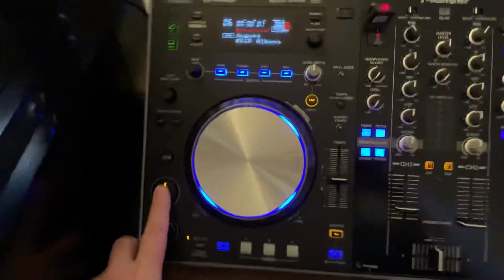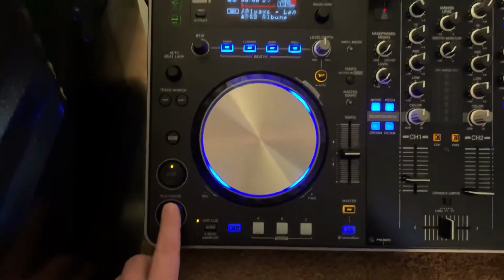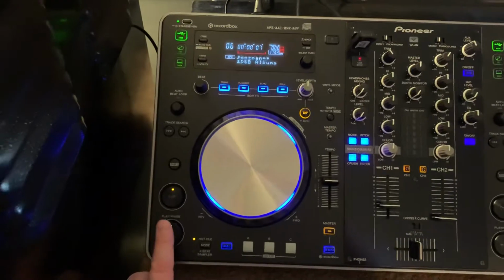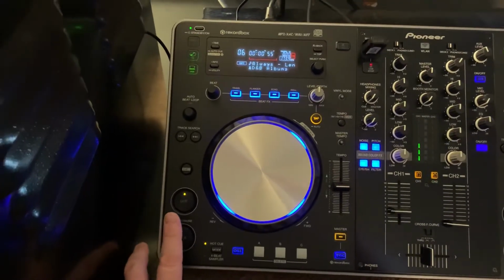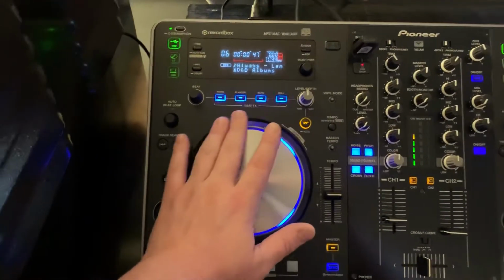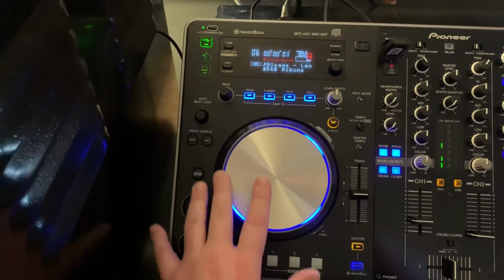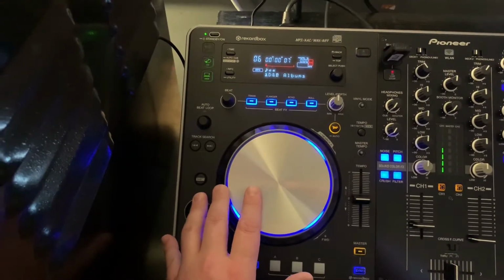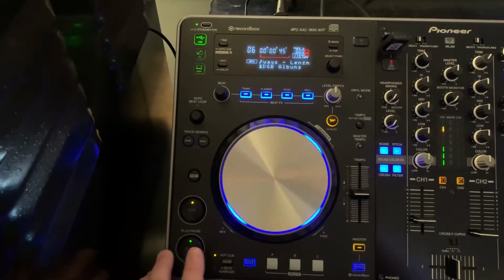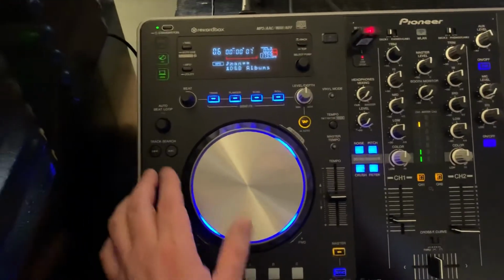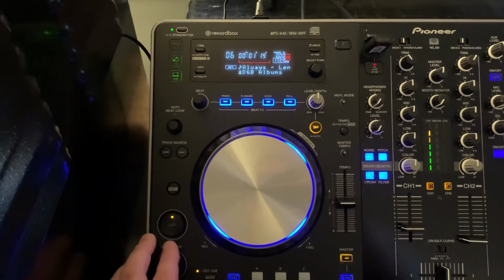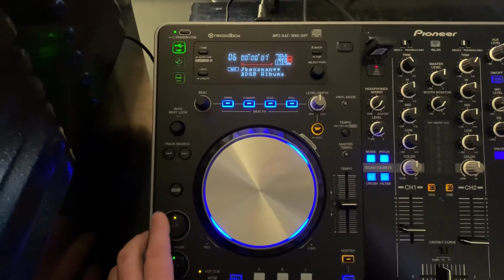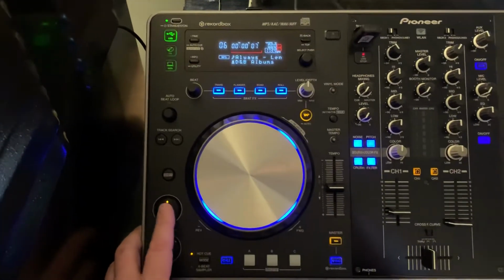Cue is always going to take you back to the beginning. So play, pause. I'll do it one more time for you. Hit play, and then hit pause again. Roll it back to where that sound goes away. Hit the cue. Should start you right from the beginning. I'm going to do a different track to show you too. Cue will just pause you back to the start point.